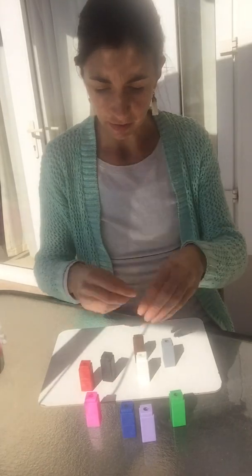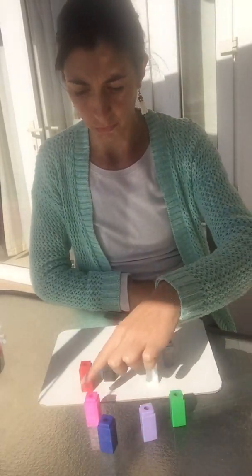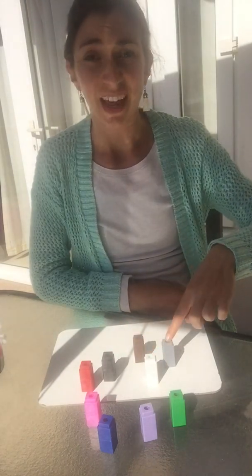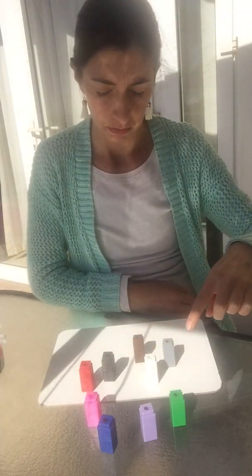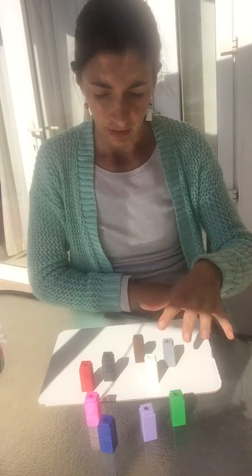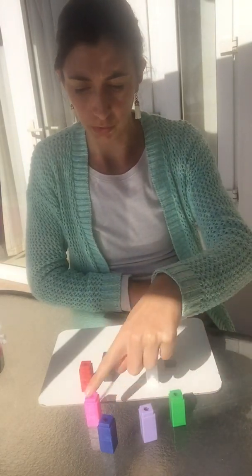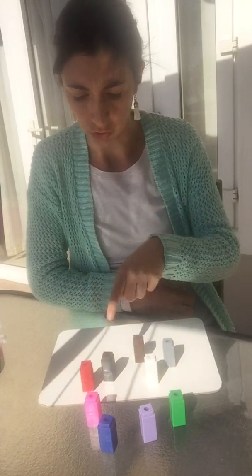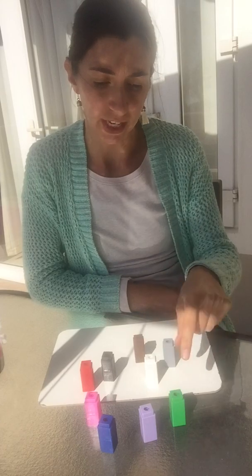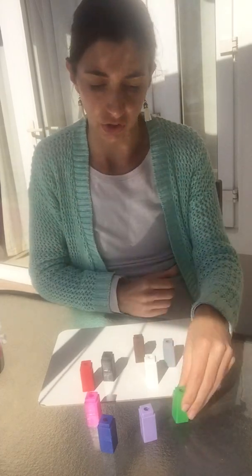Right, so I've got how many groups of 2 now? 1, 2, 3, 4, 5, 6, 7, 8, 9 groups of 2. So now, if there's 9 groups of 2, that means 2 plus 2 plus 2 plus 2 plus 2 plus 2 plus 2 plus 2 plus 2 to get how many individual little counters there are together.